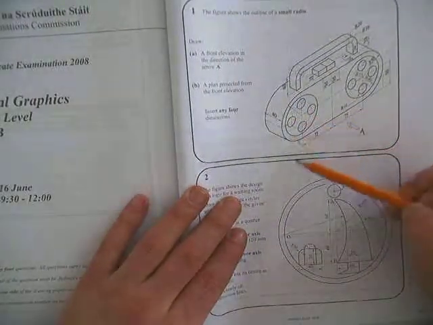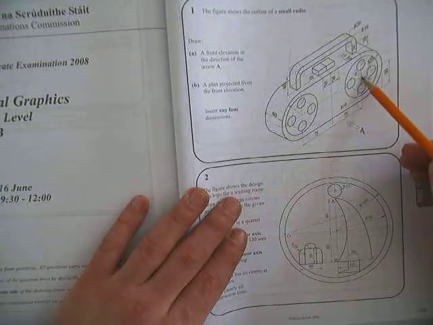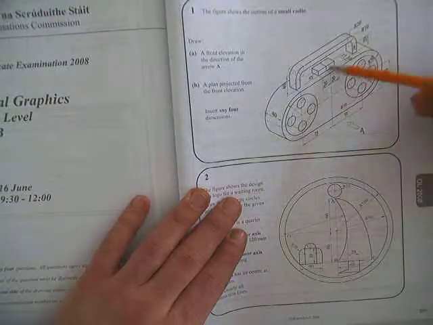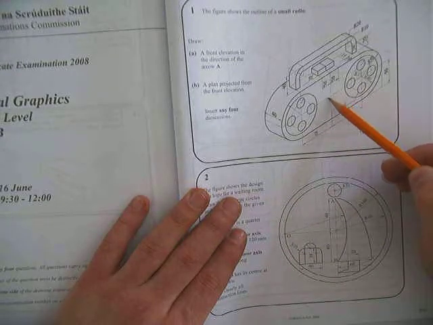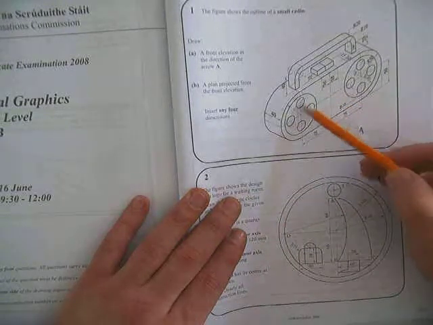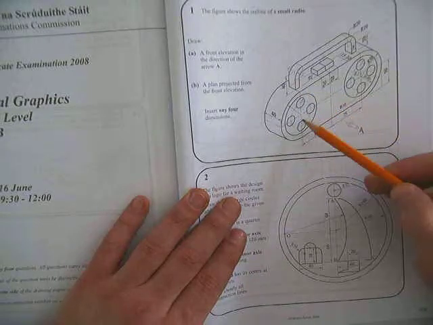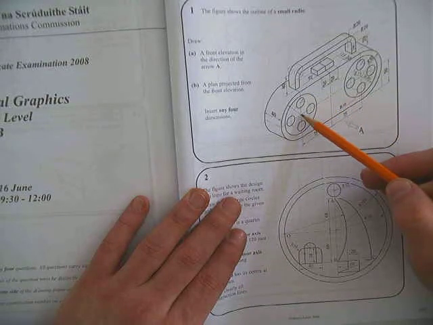Next I need to find the position of the other circle here on this side. So I can see that the distance from the center of this circle to the center line of the elevation is 75, and the distance from the center line of the elevation to the circle on the opposite side is also 75.